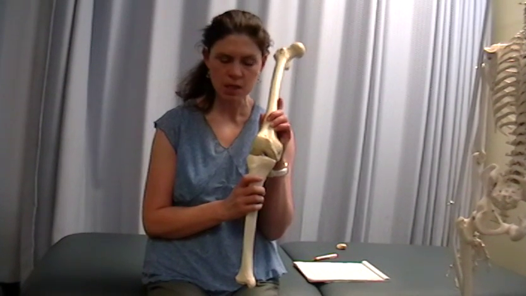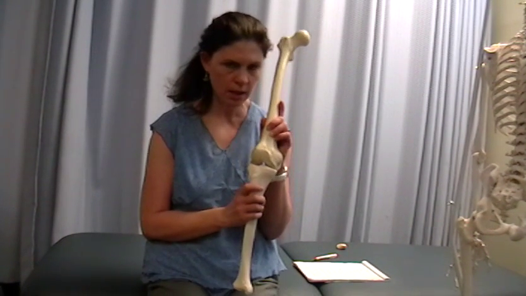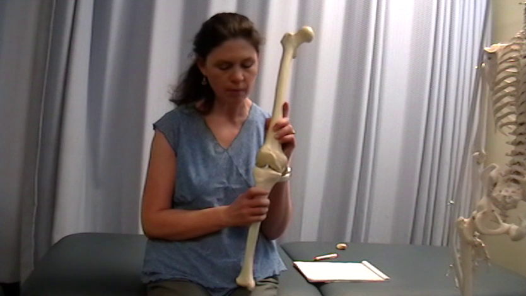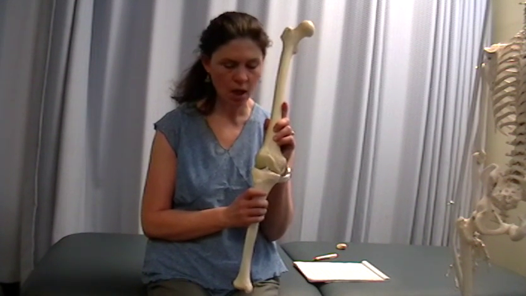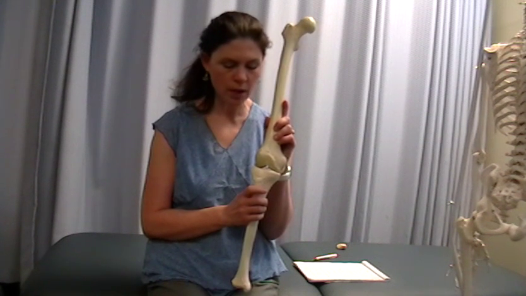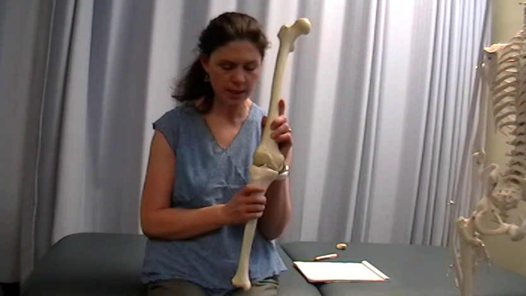So I'm going to talk about some of the muscles of the knee. Most of the muscles that act at the knee I've already talked about. Just a reminder, the knee extensors are the quadriceps group. We already talked about the rectus femoris, which will flex the hip and extend the knee.